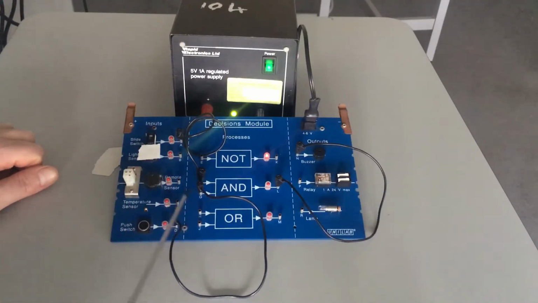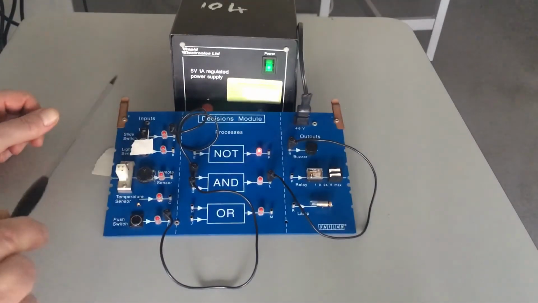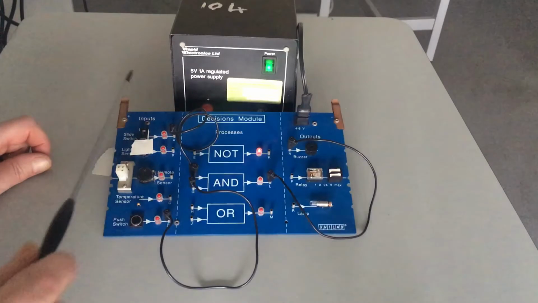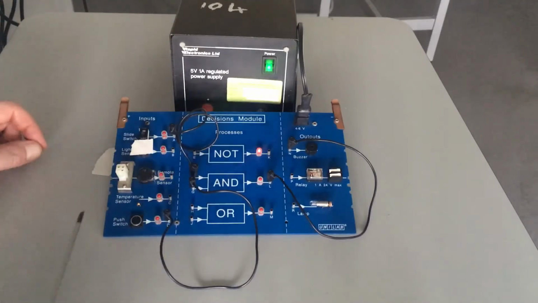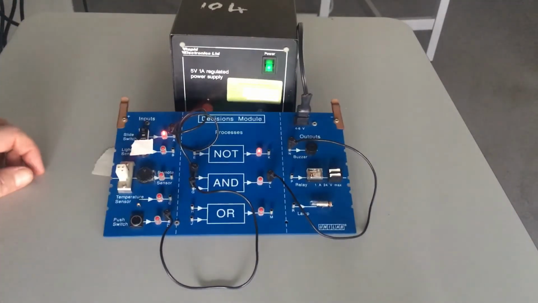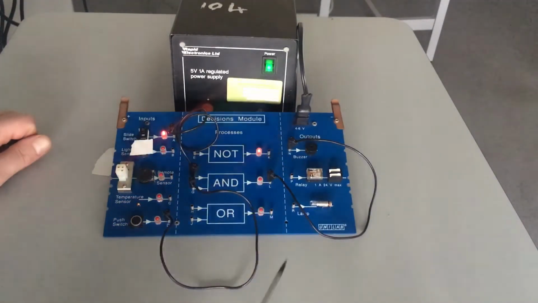Right, so at the moment, as I was saying, this AND gate requires two inputs. Input A and input B. And at the moment, both A and B are 0, and the output is 0. Let's say, for example, I make input A a 1. So now I've got A is 1, B is 0, the output is still 0.